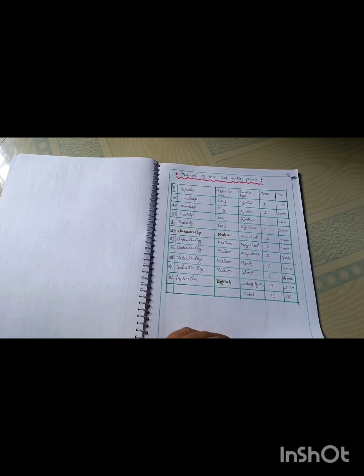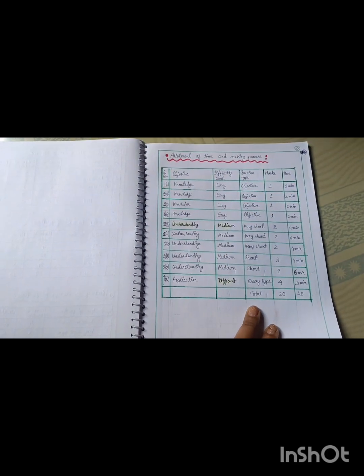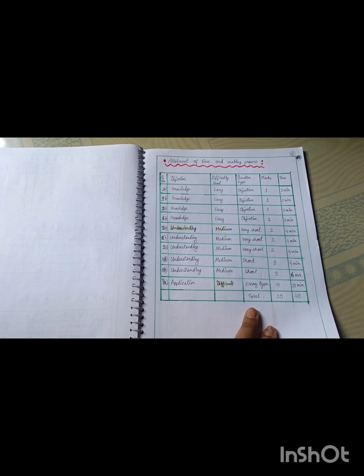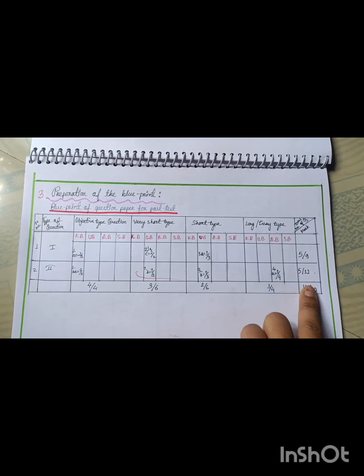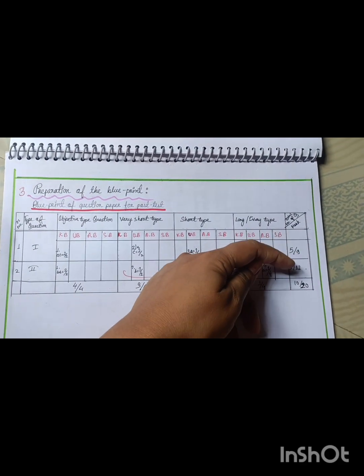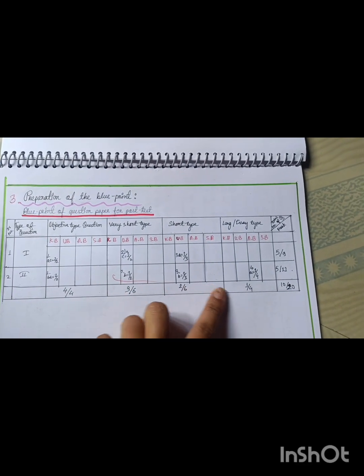Now this is the division of time, and this is how much time I have allotted according to the questions. Now this is the post-test blueprint. It is the same as the pre-test. Here also in the same way, these total marks and these total marks should be equal. If I count from this side, then also it should be 10 by 20. If I count from this side, then also it should be 10 by 20.